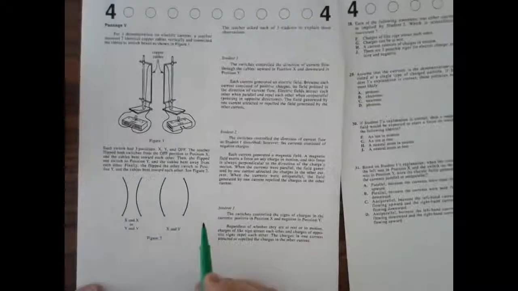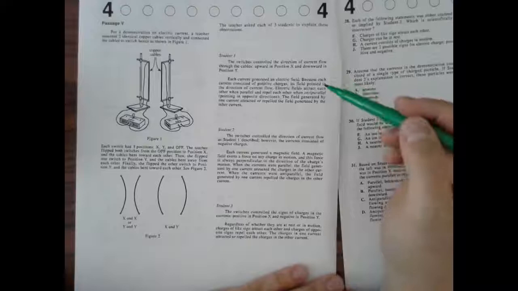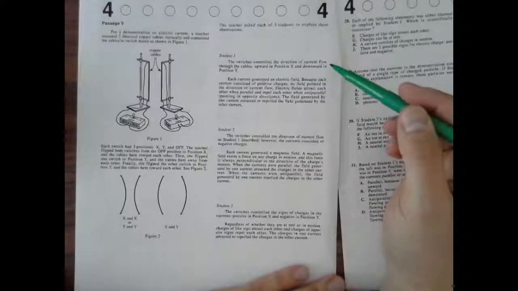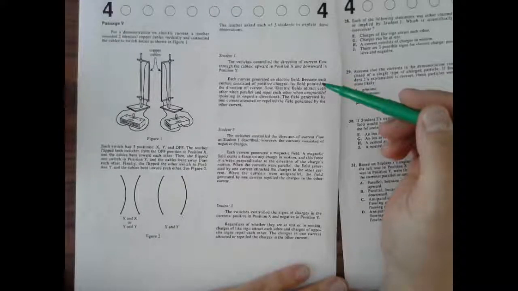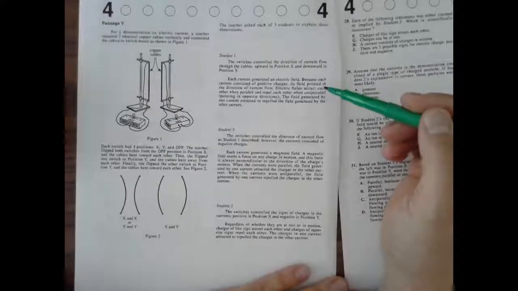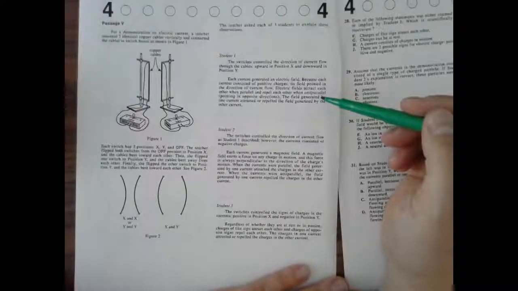The teacher asked each of the 3 students to explain these observations. So student 1 says the switches controlled the direction of current flow through the cables, upward in position X, downward in position Y. Each current generated an electric field. Because each current consisted of positive charges, its field pointed in the direction of current flow. Electric fields attract each other when parallel and repel each other when anti-parallel, or pointing in opposite directions. The field generated by one current attracted or repelled the field generated by the other current.